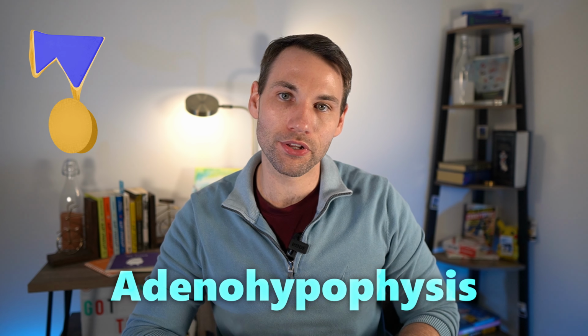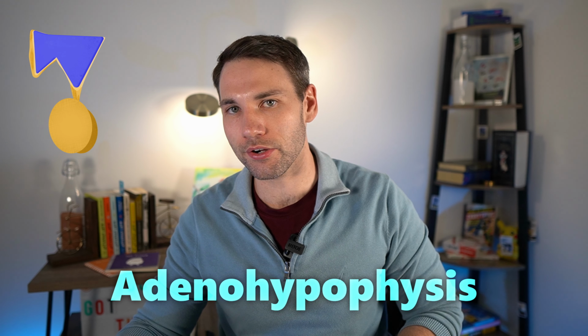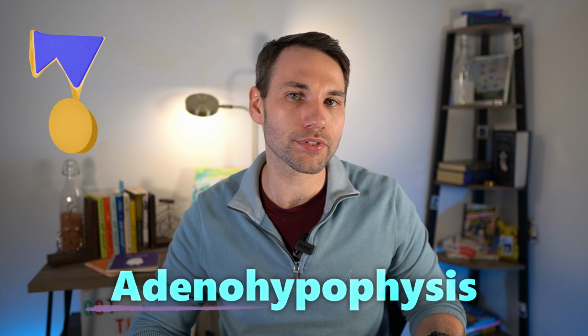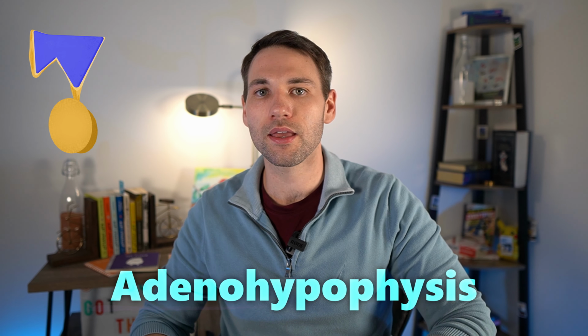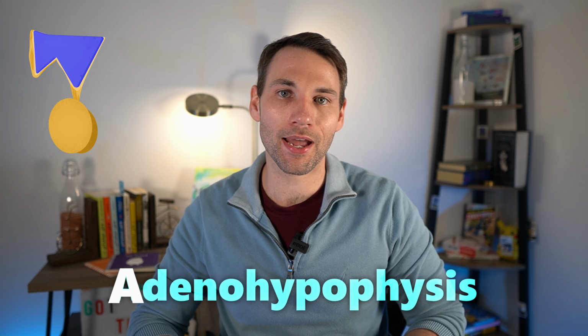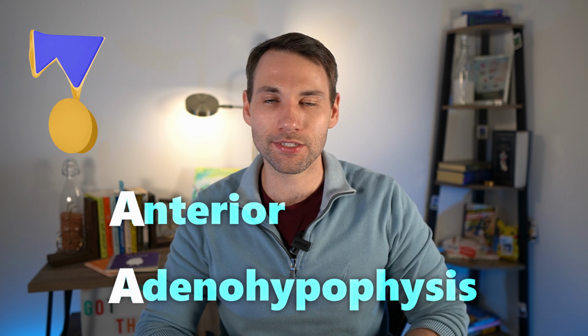So looking at the pituitaries, the larger anterior pituitary is composed of glandular tissue. The smaller posterior pituitary is composed of neural tissue. Now it's important to know that each of the pituitaries has an alternative name. Adenohypophysis is the alternative name for the anterior pituitary. Adeno referencing the glandular tissue, and hypophysis just referring to pituitaries. I find it helpful to remember that the A in adenohypophysis matches up with the A in anterior pituitary.